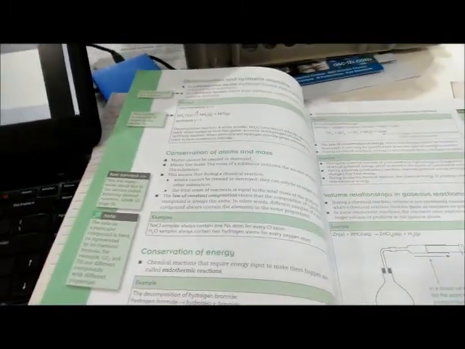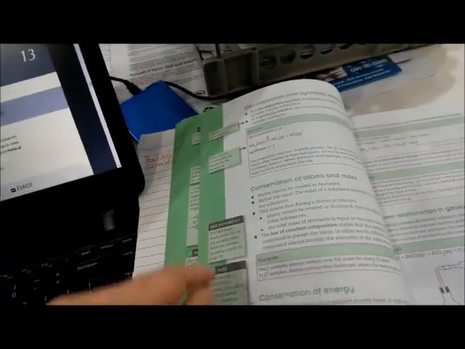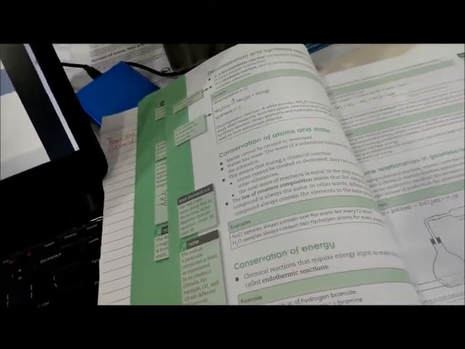The Pearson's book, and as you can see, physical and chemical changes, is very nicely bullet pointed. What I don't like about this textbook is that it doesn't offer a lot of practical questions. It is nicely set out, very nice and clean, with little pinpoints saying what to do and when to do it.